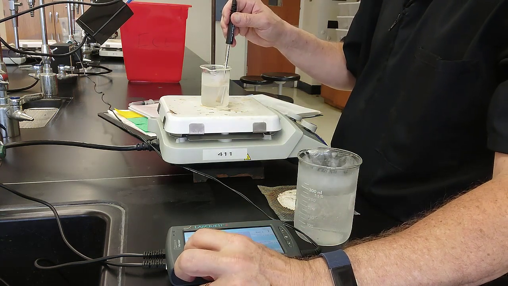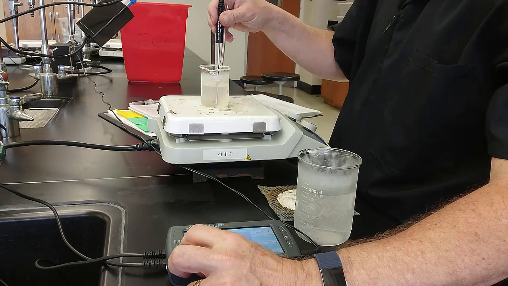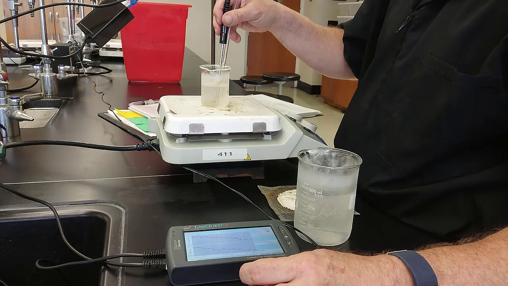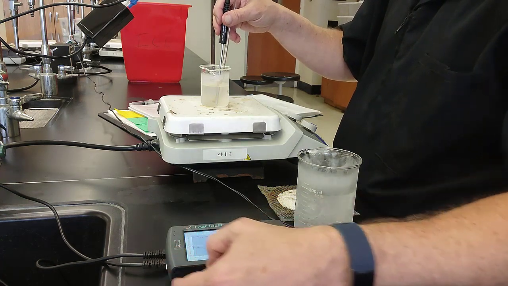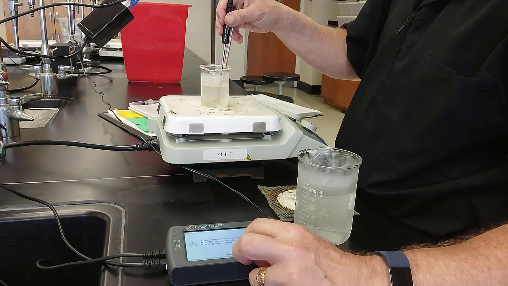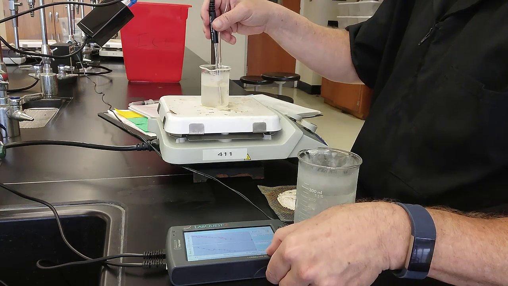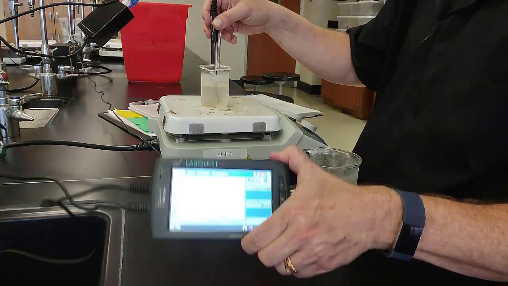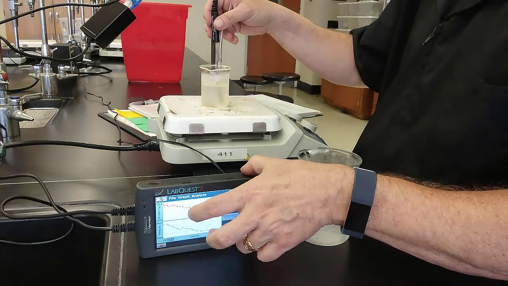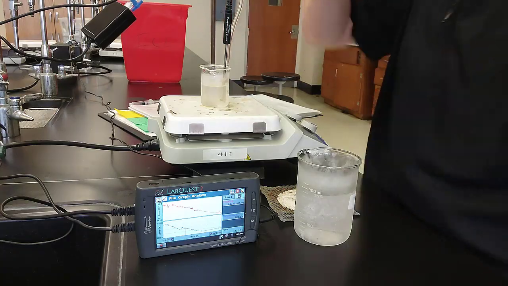If you've set your time properly, which I didn't, then your time will continue to run throughout the experiment. I'm just going to start again. I will just append my data this time. And we'll see what happens. I'll bring it a little closer.